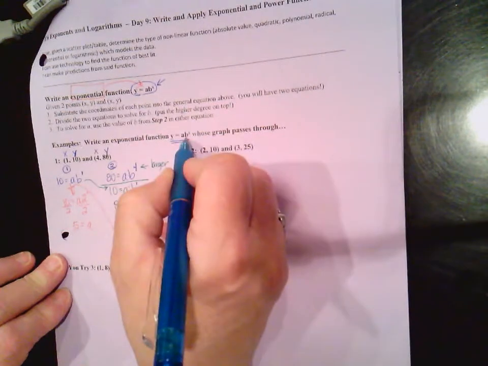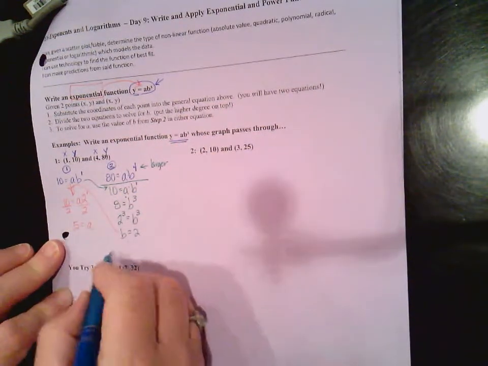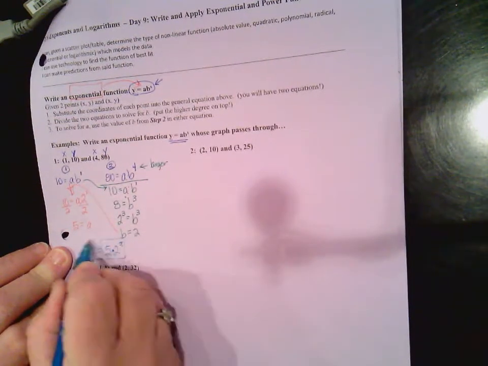I'm going to rewrite this exponential equation using a and b. So I have y equals a, which is 5, b, which is 2, and those are being multiplied, to the x. So my final formula is y equals 5 times 2 to the x.